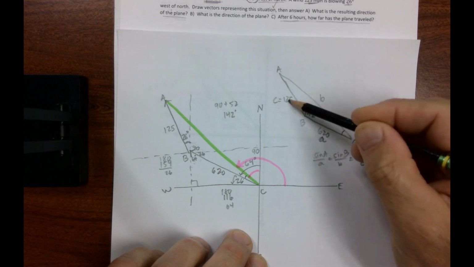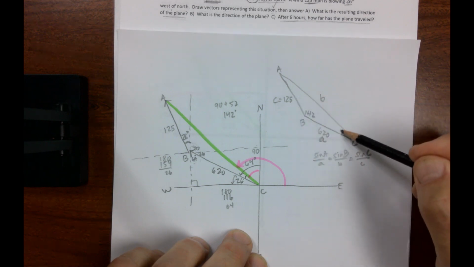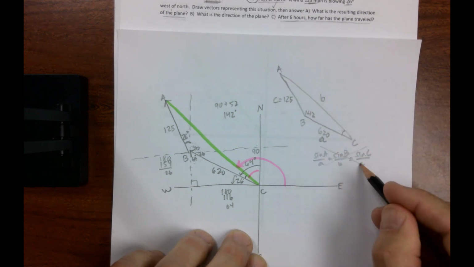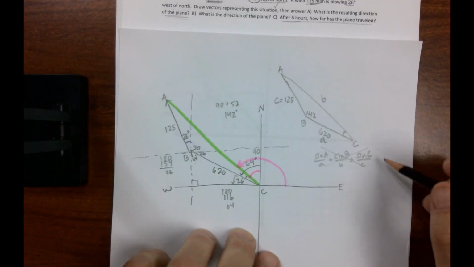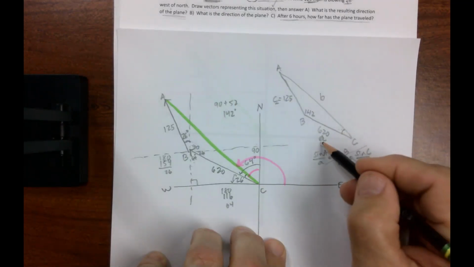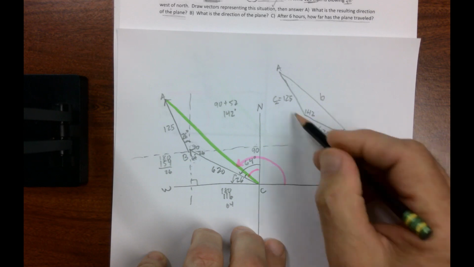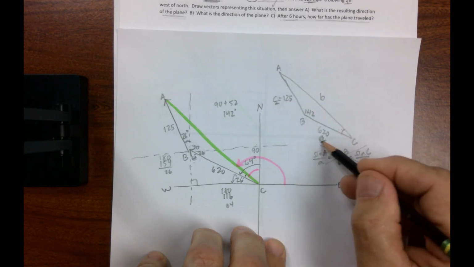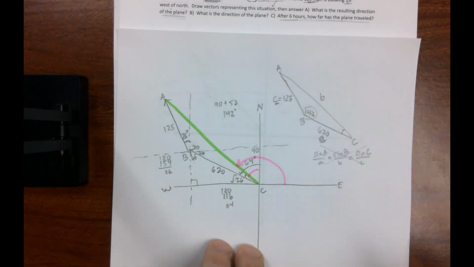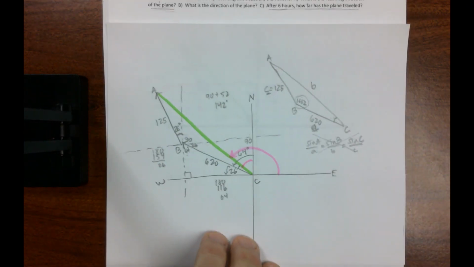We got side C, no angle C. And then as far as A goes, we got side A, but no angle A. So this isn't going to work for us yet. So we're going to have to use the law of cosines and take advantage of this information we got. Now notice we have side A, side C, and angle B. So we're going to take advantage of that by using the law of cosines, that's going to work for us.